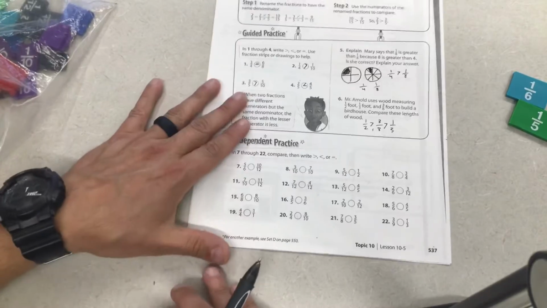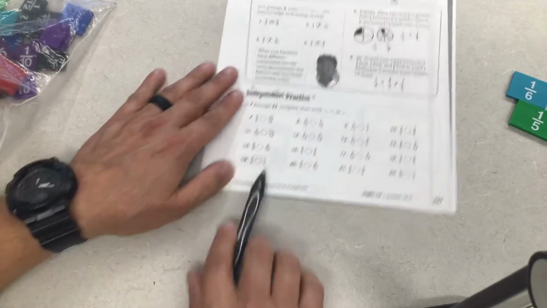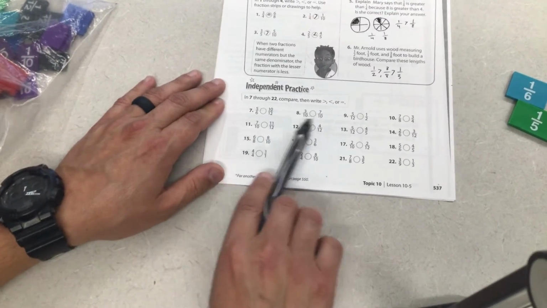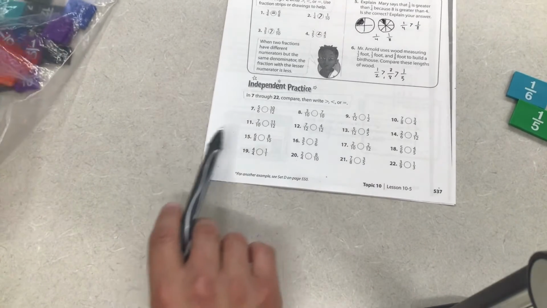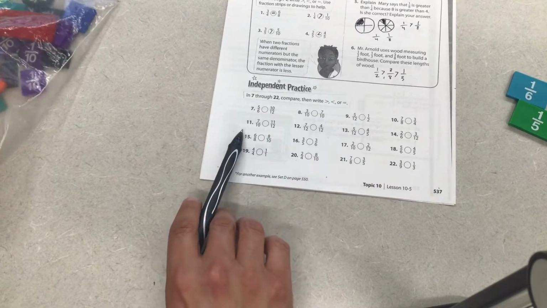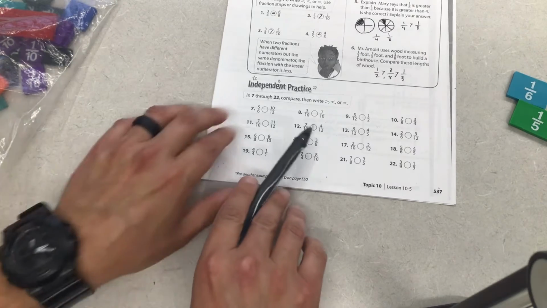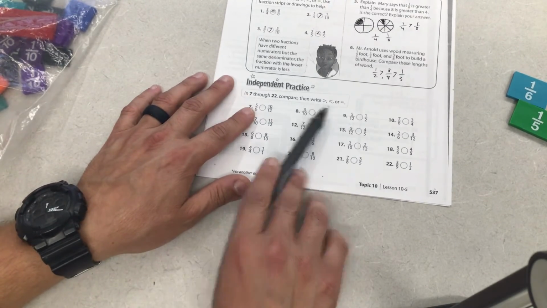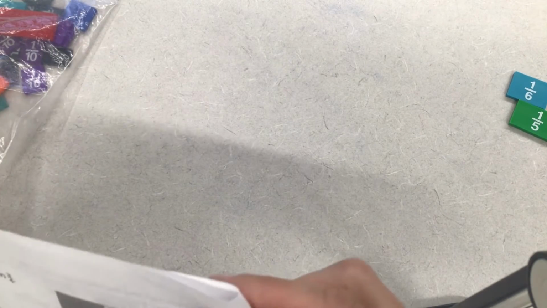So what are we doing for homework tonight? Well, you're doing this front page here, and all they need to do from 7 to 22 is just use those tiles. Make sure that they can prove whether or not it's greater than, less than, or equal to. On the back, there are some word problems.